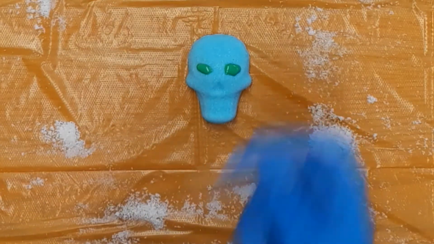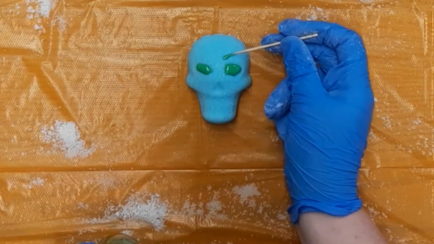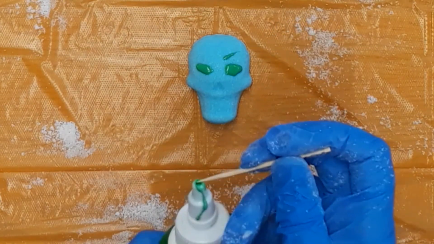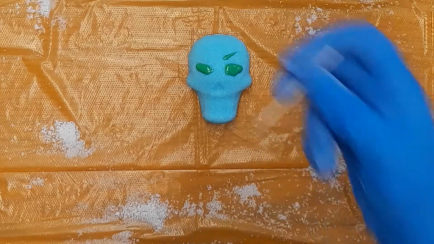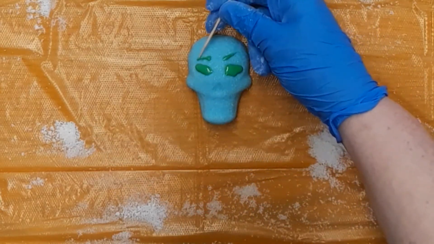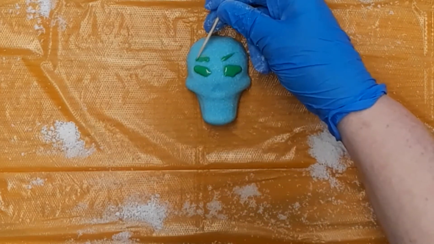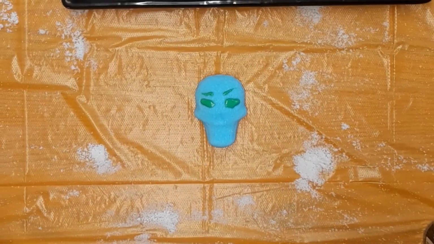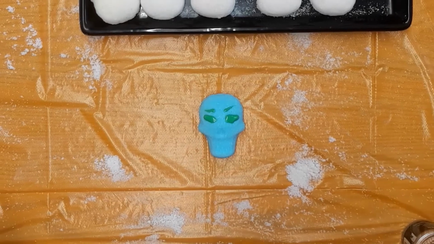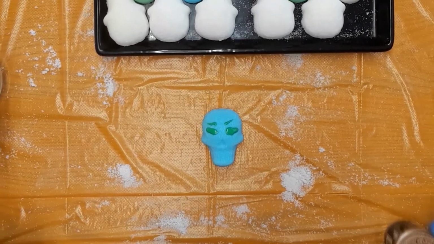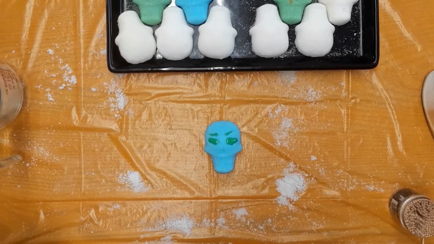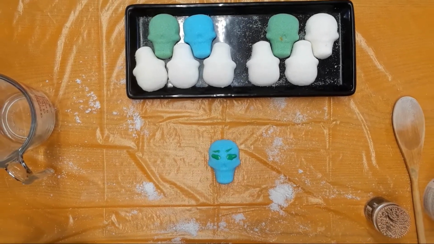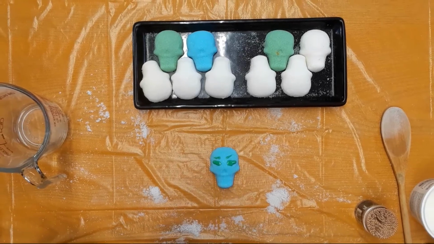and add some details to your skulls. If you want to be super artistic, you can also create your own royal icing mixture with food coloring, and use a piping bag and piping tools to make more intricate designs.